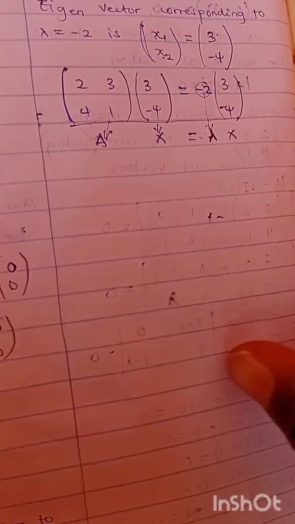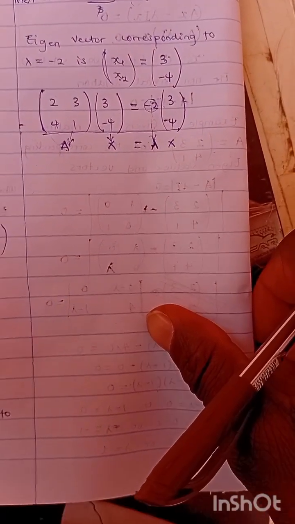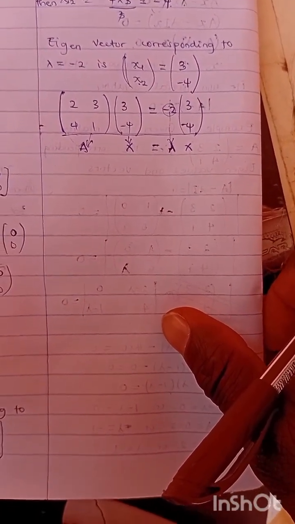Now in the next video, we'll be looking at eigenvalues and eigenvectors corresponding to a 3 by 3 matrix.